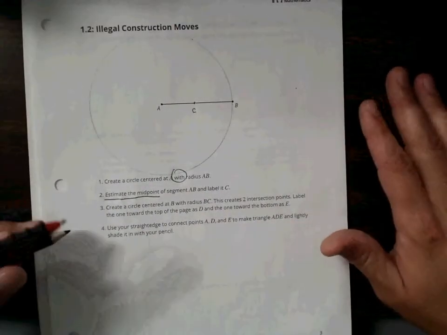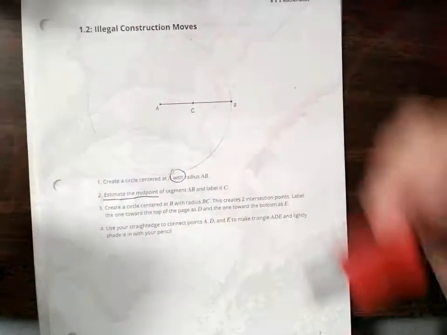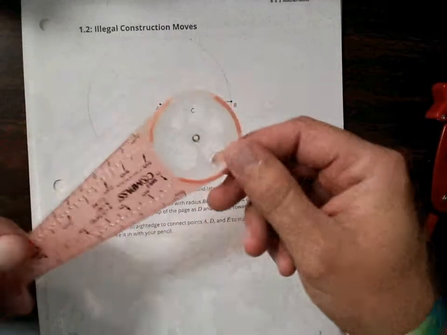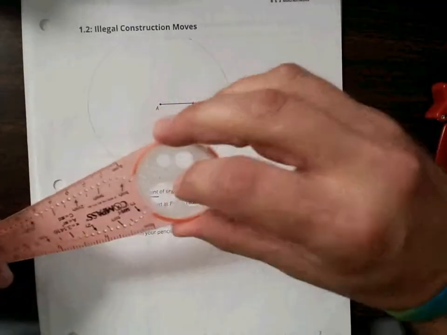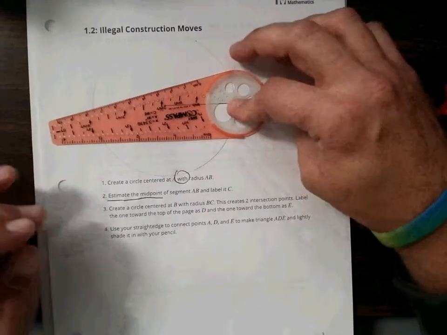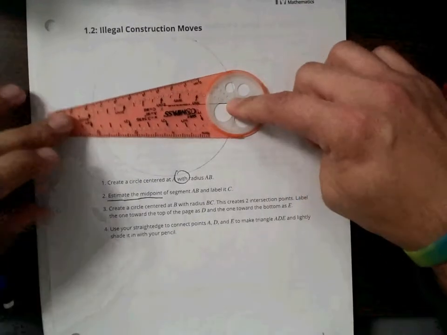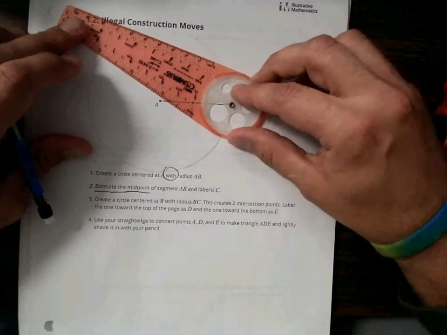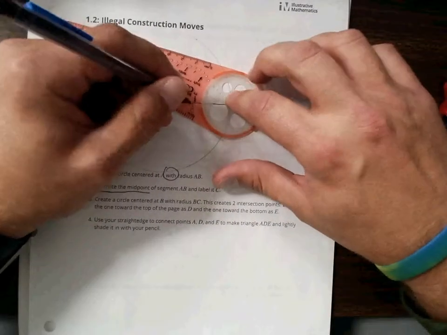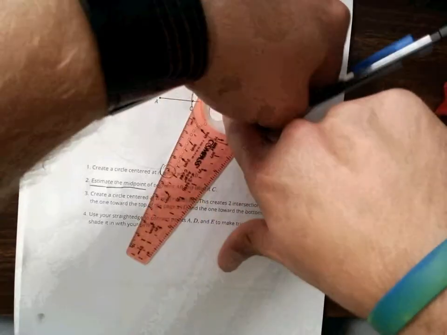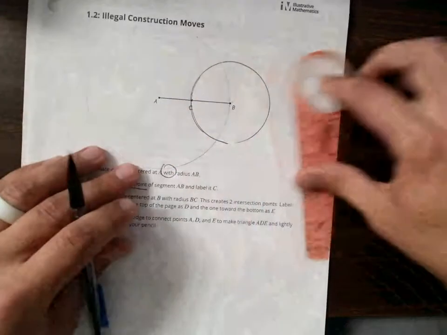Then it says create a circle with center at B. What represents our center again? The point. And so I'm going to talk about this one. What represents the center on this one? The little circle metal thing, correct? So center at B and the radius BC. So I'm going to take my pencil and I'm going to find the dot that hits at C. And it's right there. Right there. So I'm going to draw a circle. There. Okay?